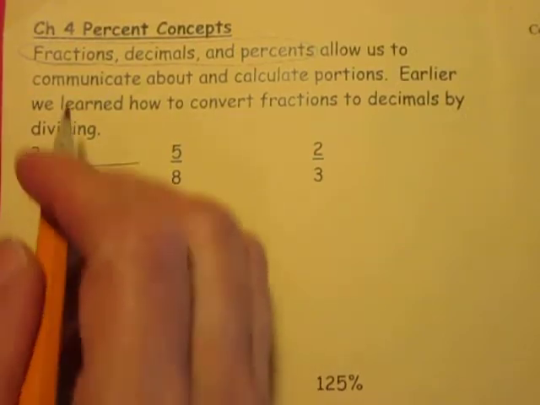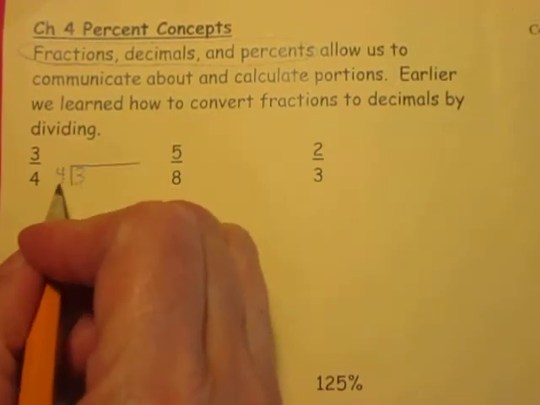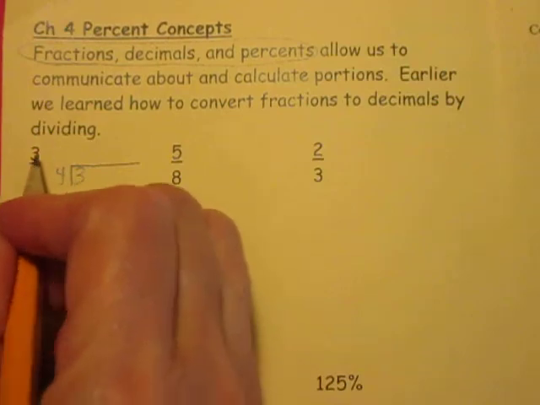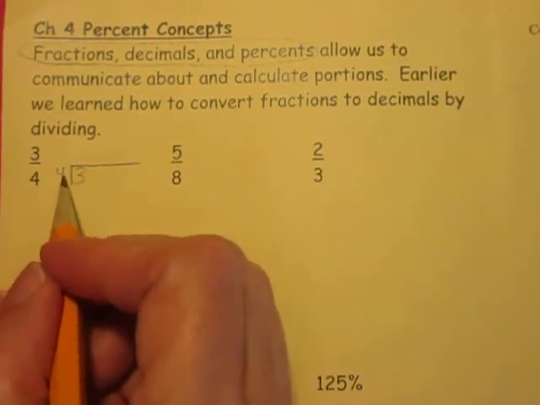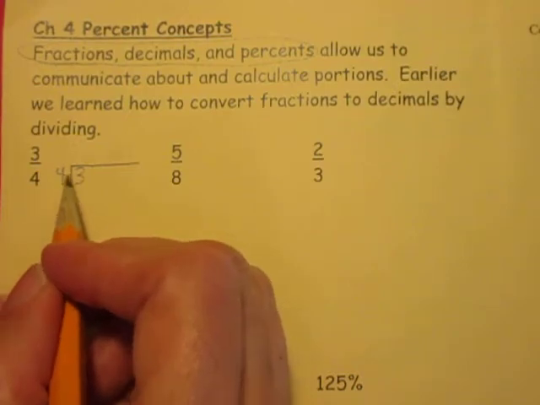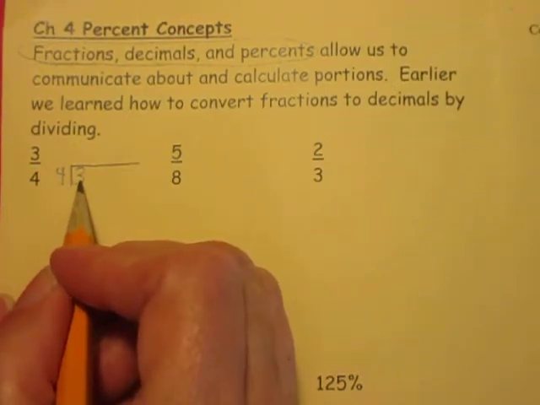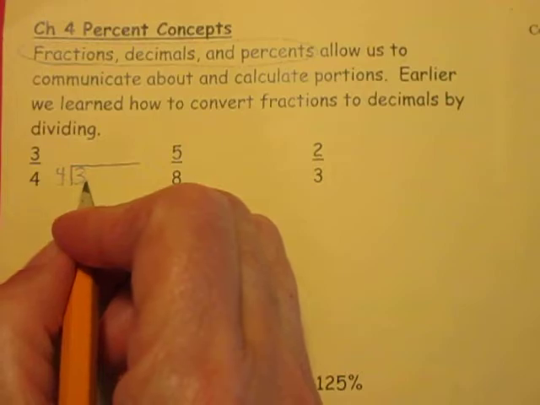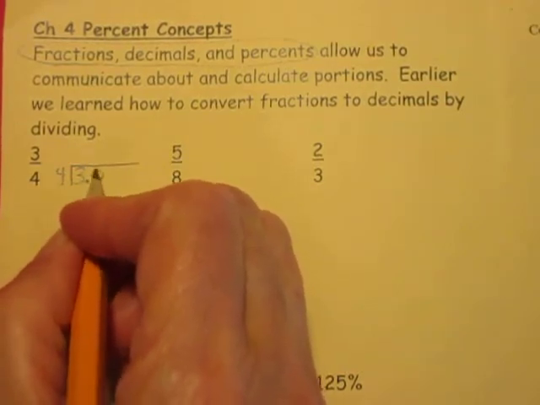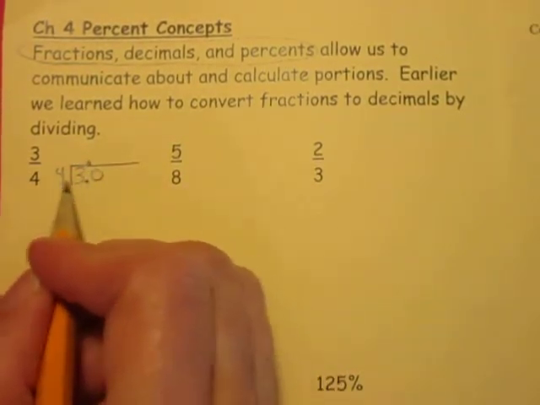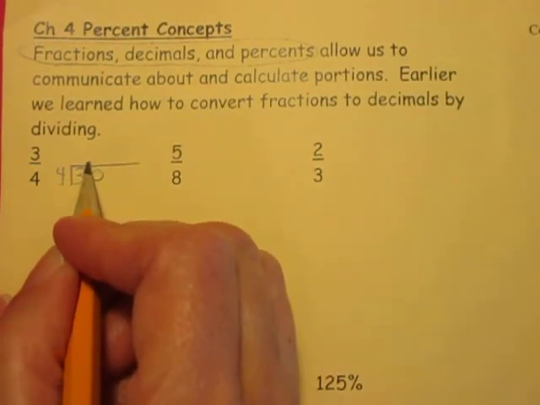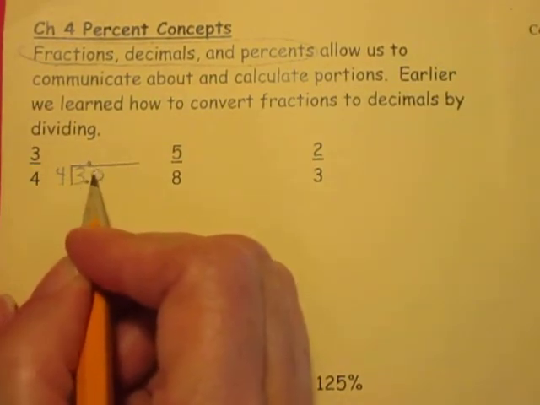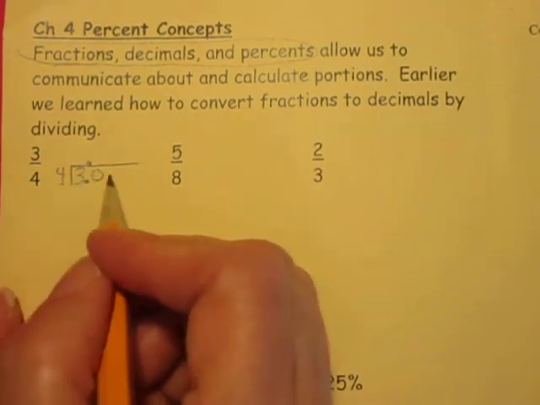So we're going to say 3 divided by 4, by putting the top number inside the house, the bottom number outside. But what's unique here is that 4 doesn't go into 3, not even one time. So we're going to have to place a decimal and zeros so that we can continue working out our problem. So I write a decimal here, bring the decimal up in my answer, add a 0, so now I can ignore all my decimals and just start dividing.